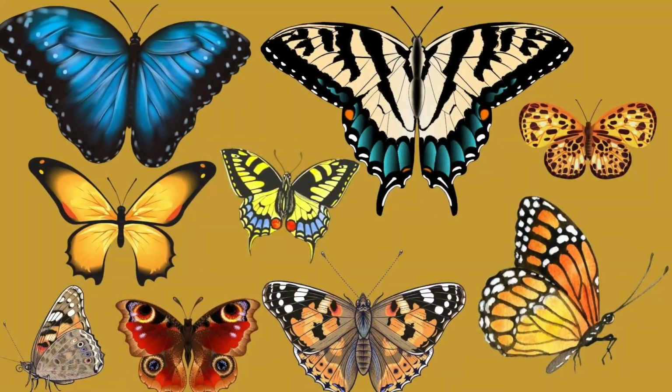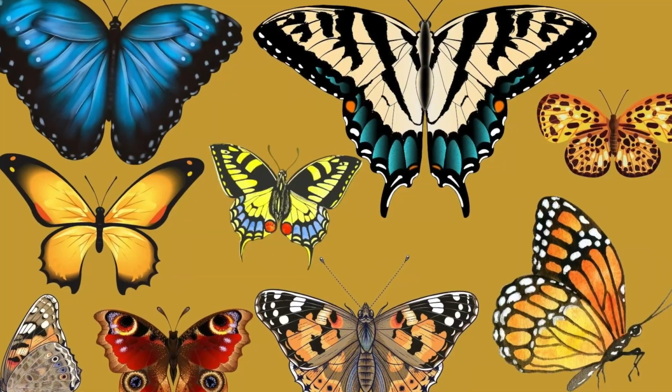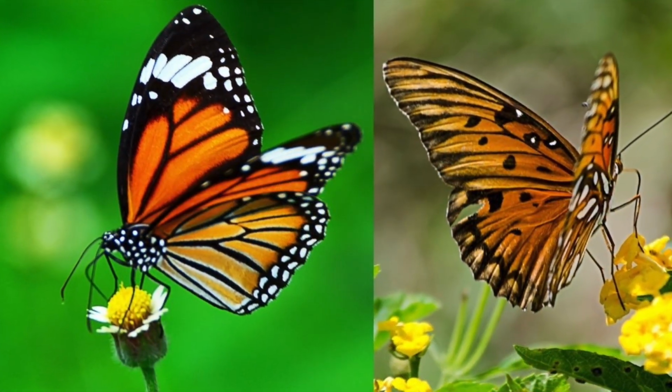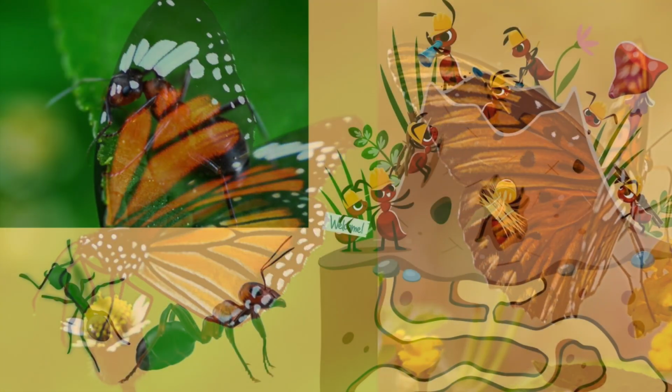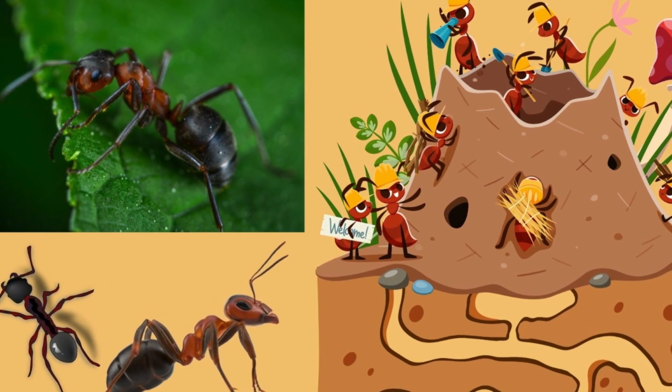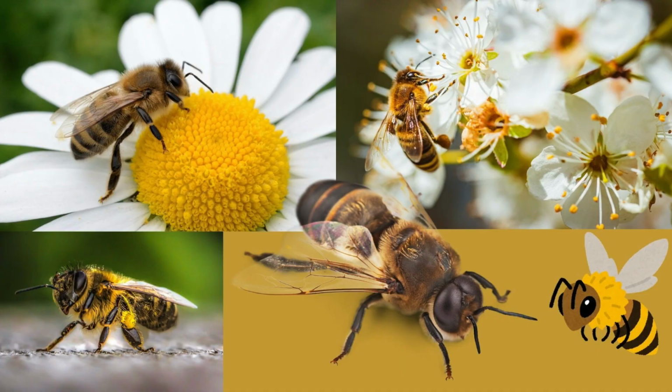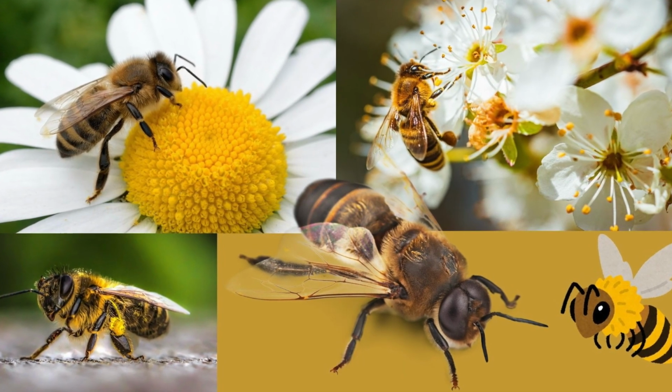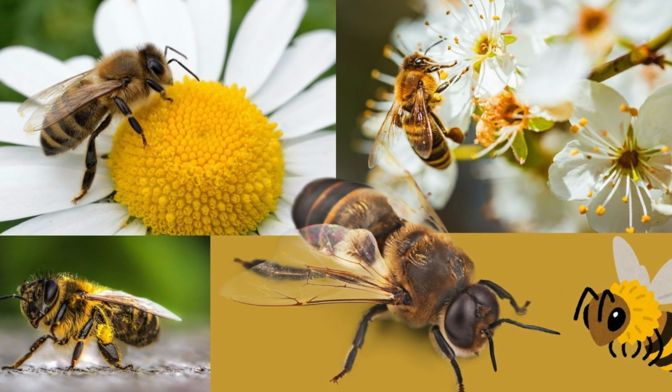Butterflies are colorful and have beautiful wings. They love to sip nectar from flowers. Ants are tiny but super strong. They work together in groups called colonies. Bees are important pollinators. They help flowers grow by spreading pollen.